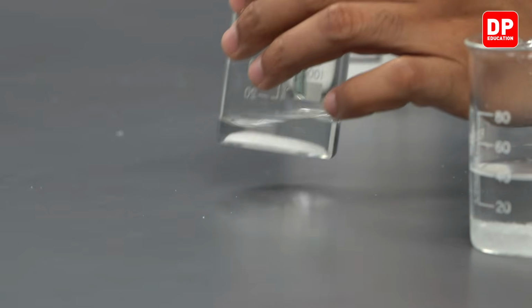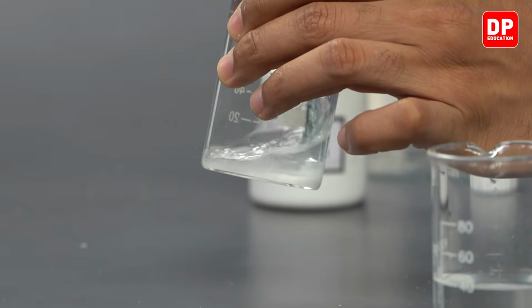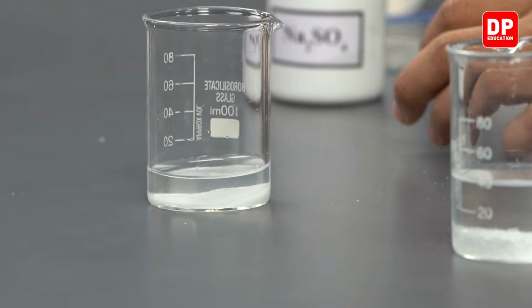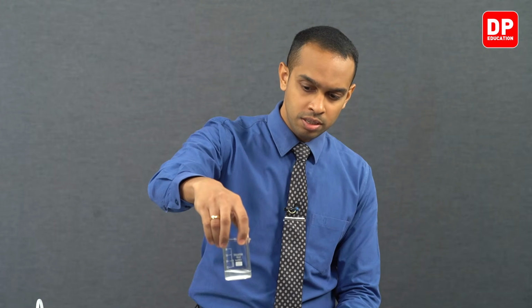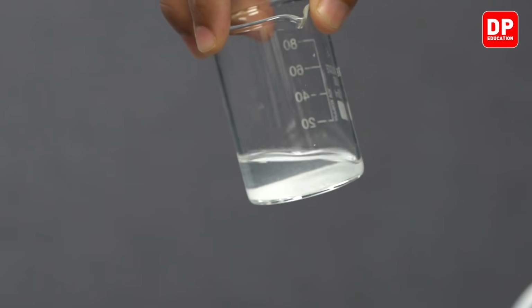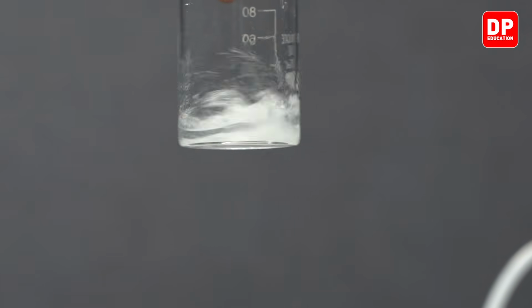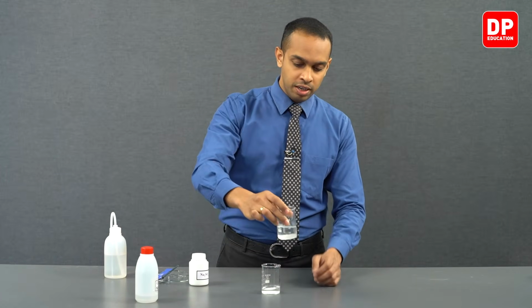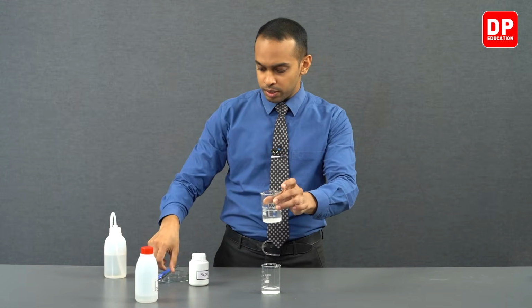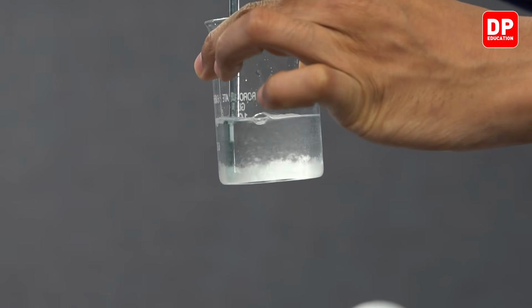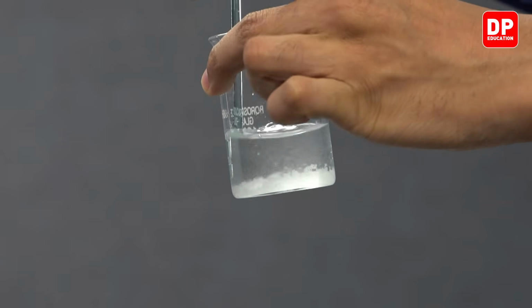We will mix it with a stirring rod as well. As you can see, students, when mixed in methanol, the sodium sulfate does not form clumps. Over here, we can very clearly see the formation of clumps. You can see sodium sulfate is present as clumps of sodium sulfate.